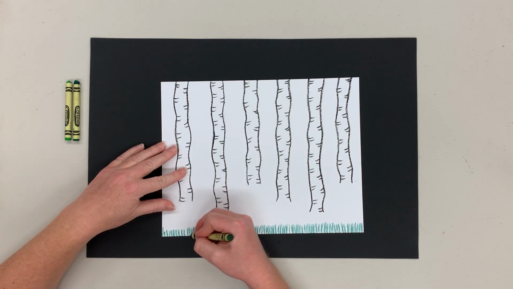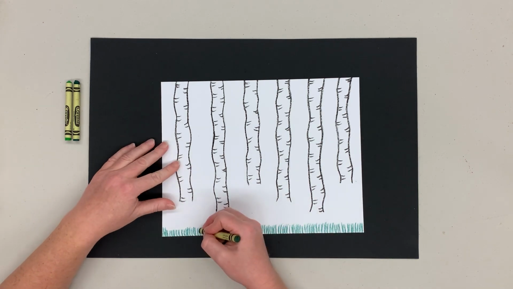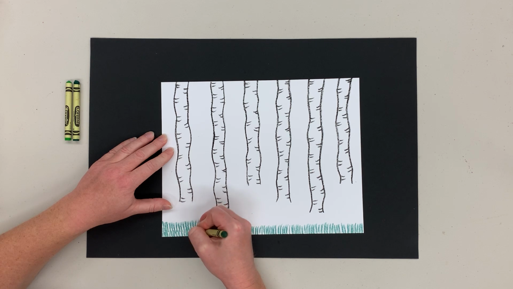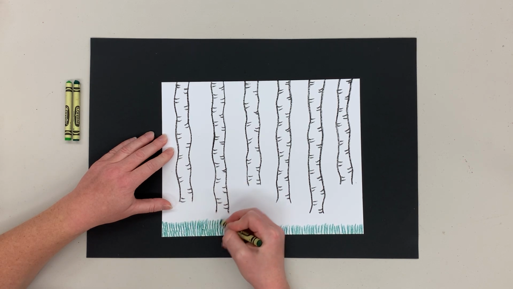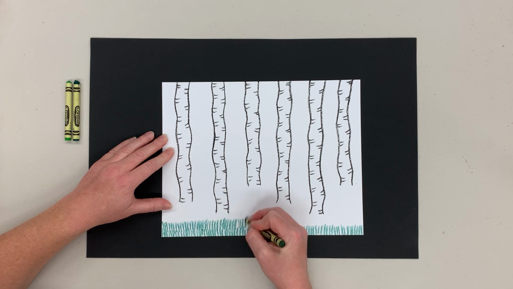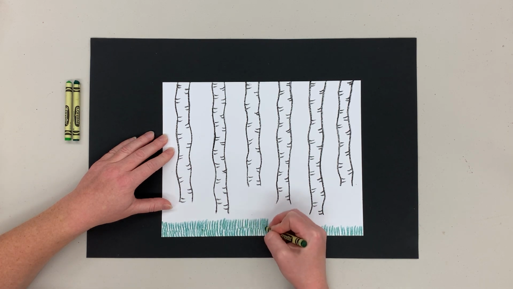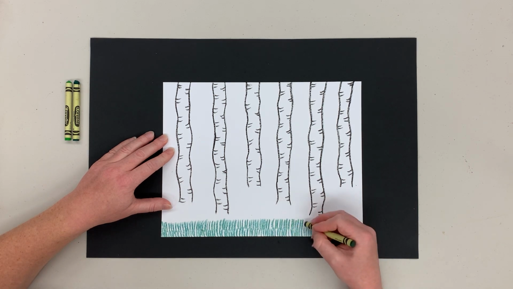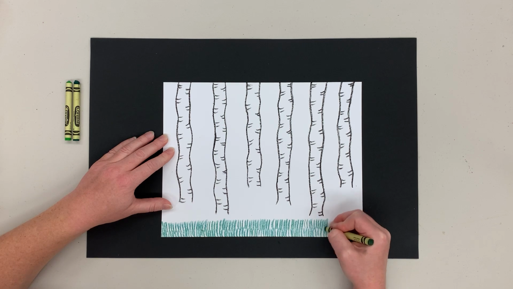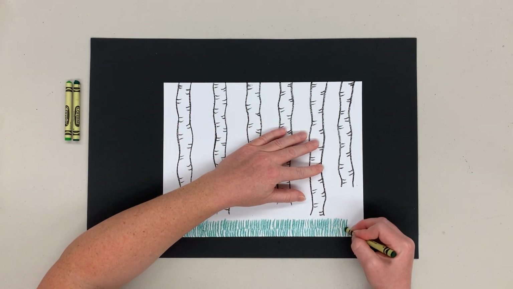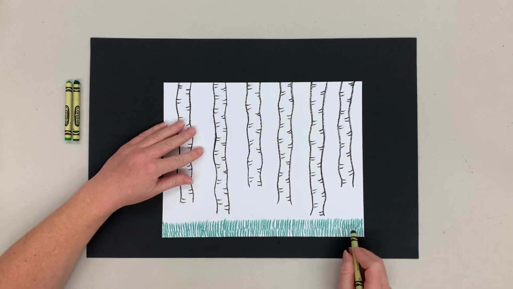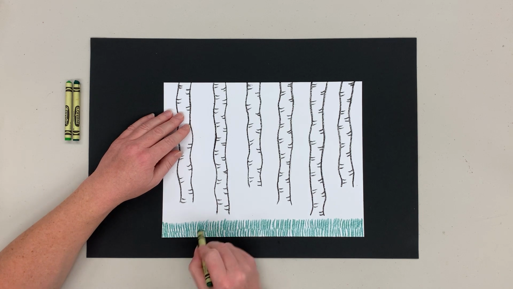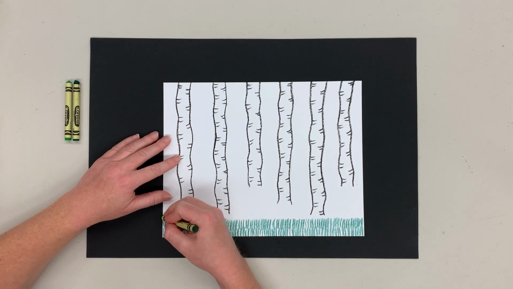All right, there's my first line of grass. I'm filling a few gaps over here. And then I'm just gonna keep layering that. So I'm gonna make the next line of grass. Some of my lines are close enough together that they touch a little bit, but I don't want them all to touch because I want to see those different lines.